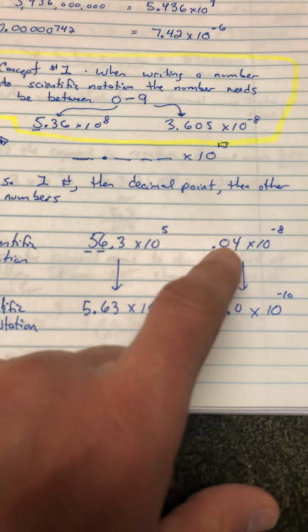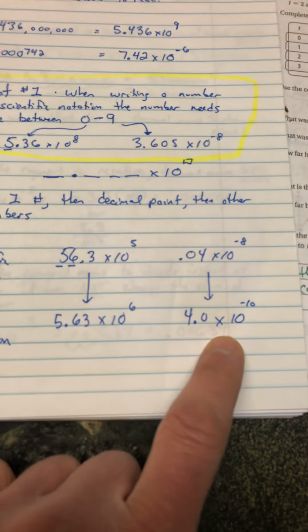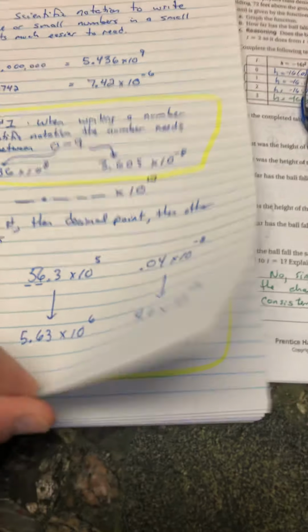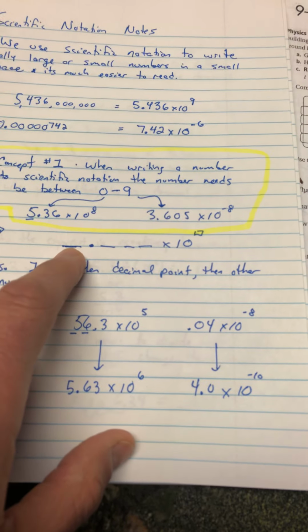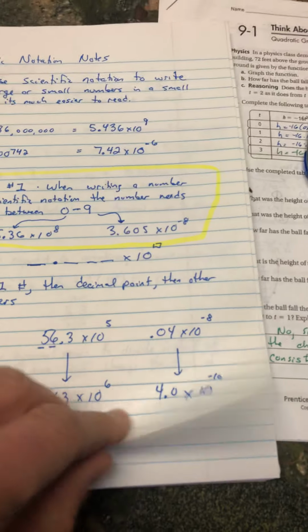And that's what we're going to do. We're going to learn how to move this decimal point around so that we get it into scientific notation. Okay, so that's key concept number 1. One number, then your decimal point, and then your other numbers.